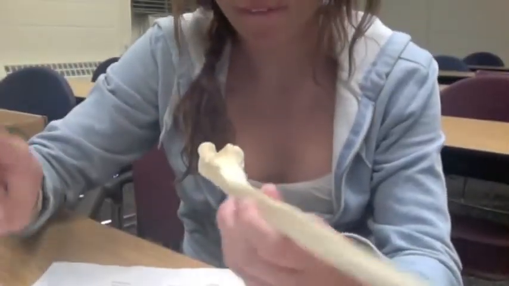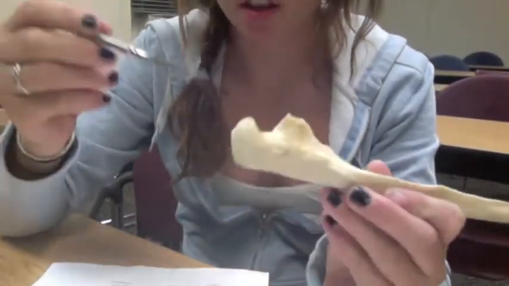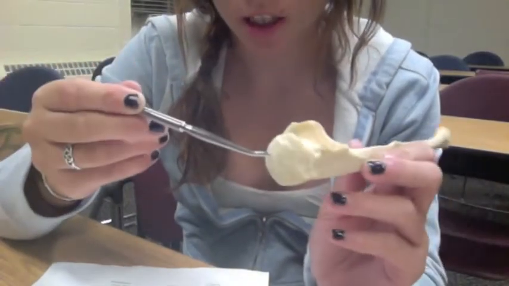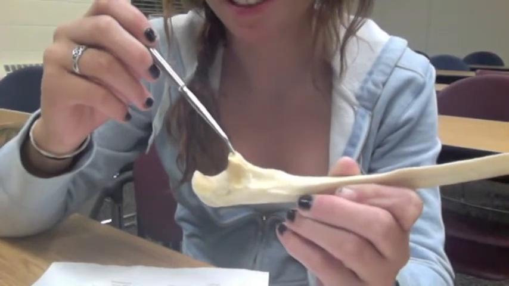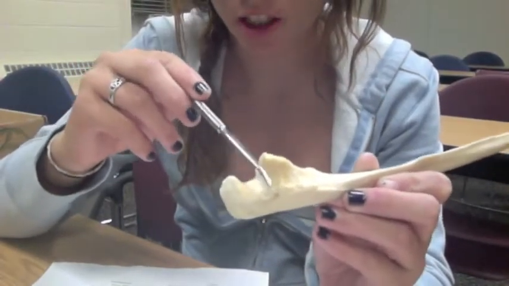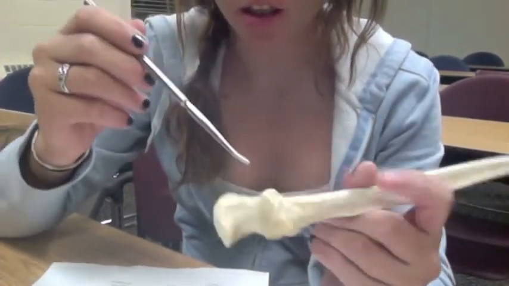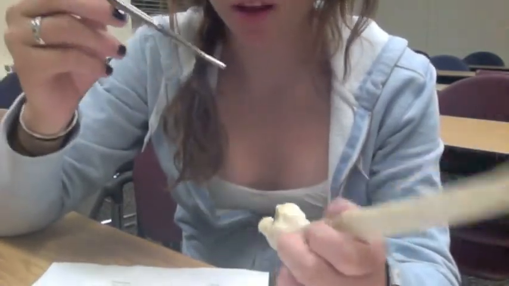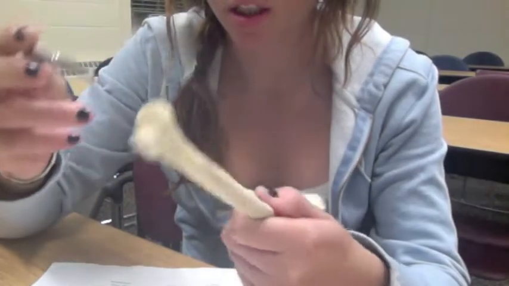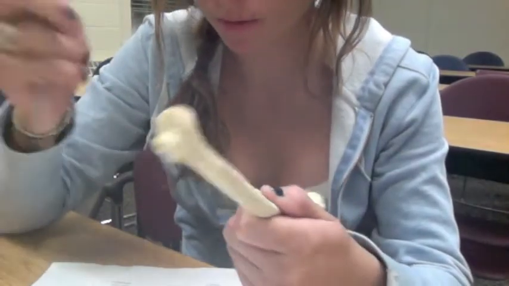This is the ulna. We have the olecranon process and the coronoid process and the trochlear notch and the radial notch. This is the head of the ulna and the styloid process.